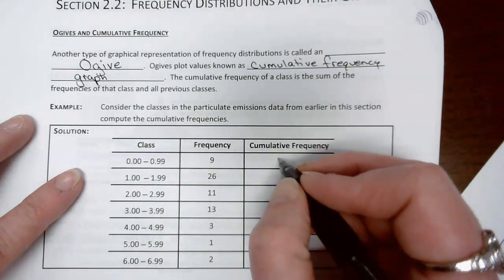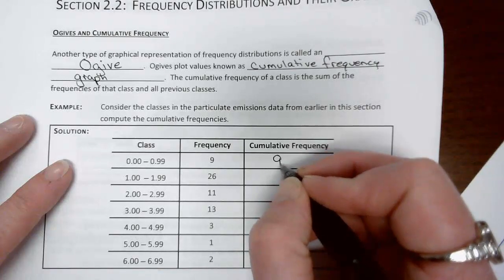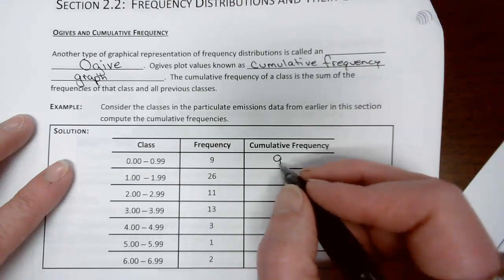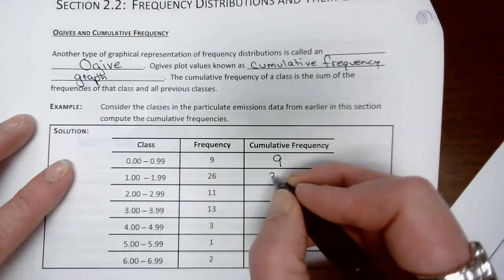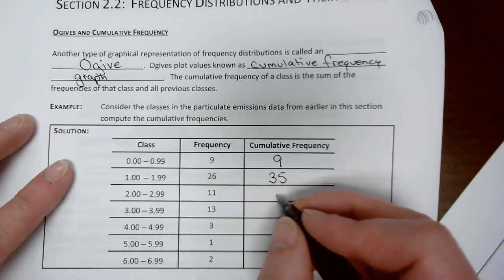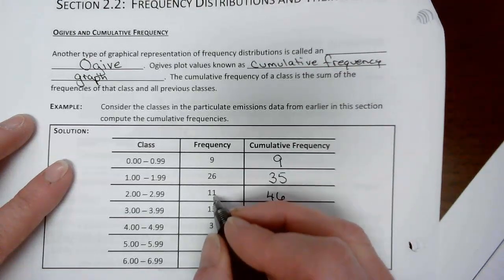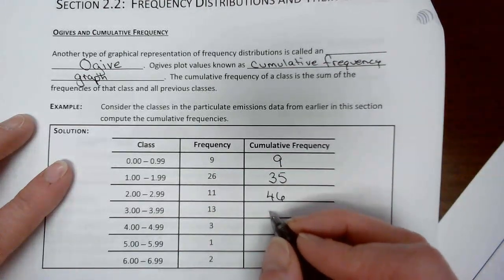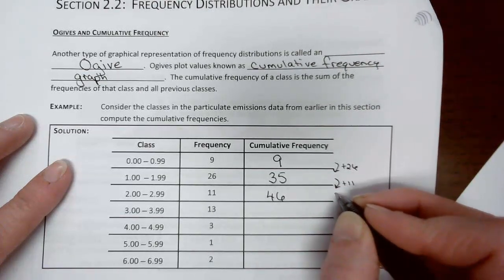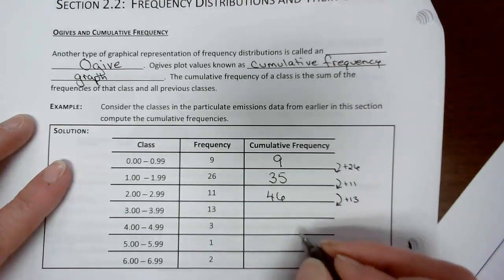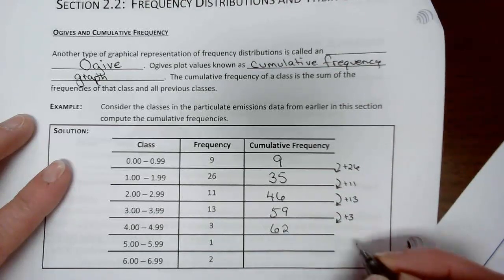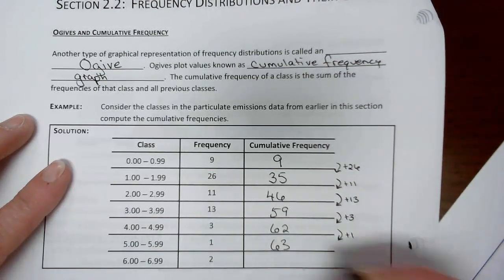So for this one, there's no previous class, so our cumulative frequency is at 9. When I get to the next class, I'm going to take 26 plus the previous class, so 26 plus 9, and get 35. 11 plus 26 plus 9. 13 plus 11 plus 26 plus 9. So what you can really do is just add your new one each time. Add 11. We went up 13, so I'm going to add 13. We're going up by 3, so add 3. Up by 1. And up by 2.